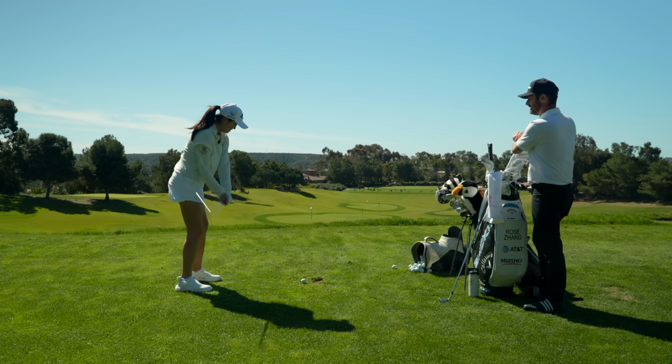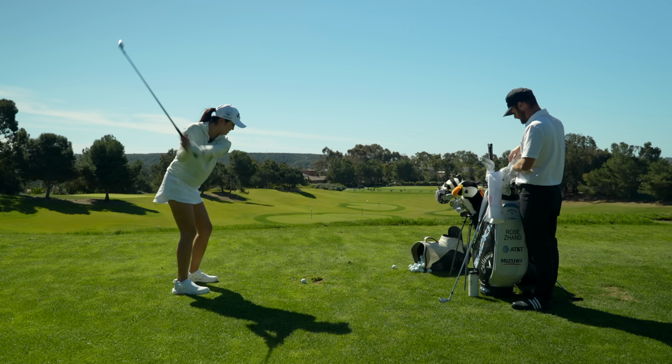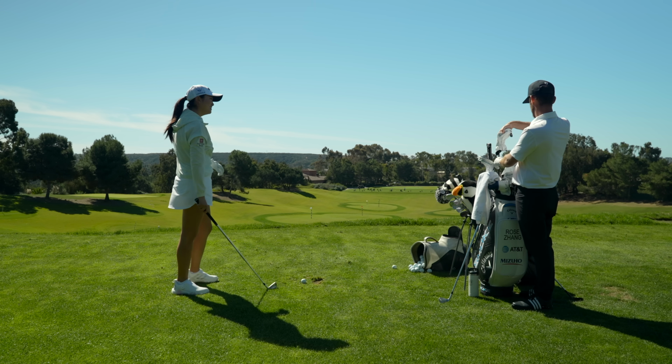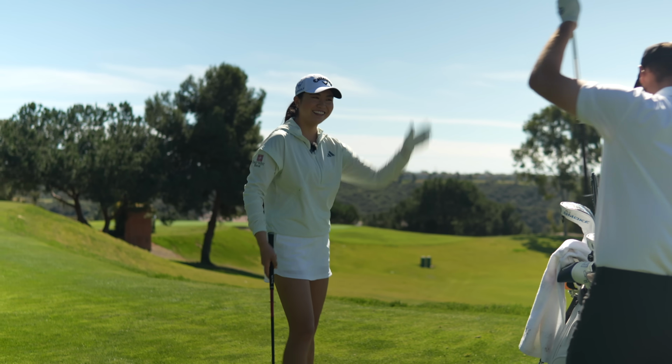It's funny because this is a 5 iron, but I actually don't use a 5 iron as much. Oh, really? I use a 5 hybrid. You can hit the 5 hybrid if you want. I can do that. Let's do that then. See how you get on. I like that. There we go.